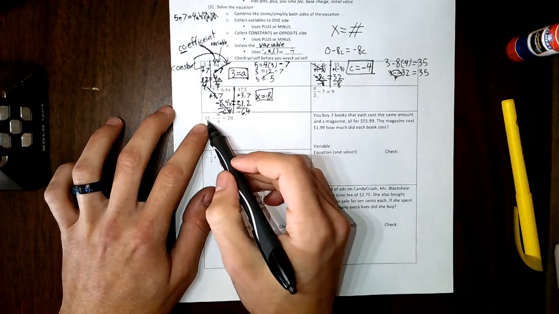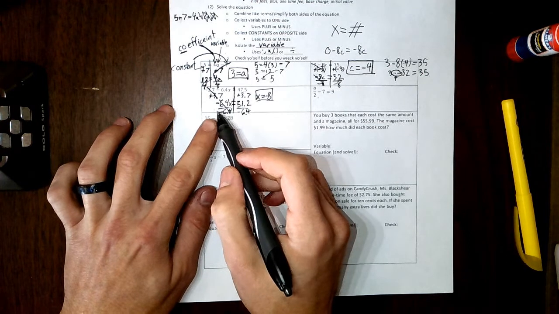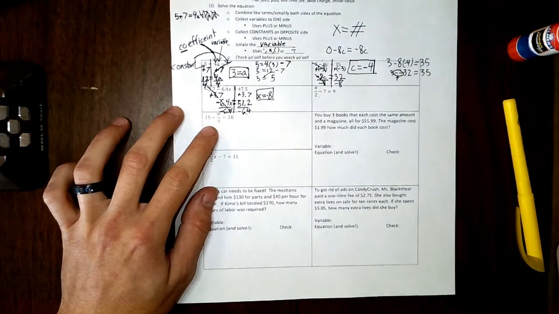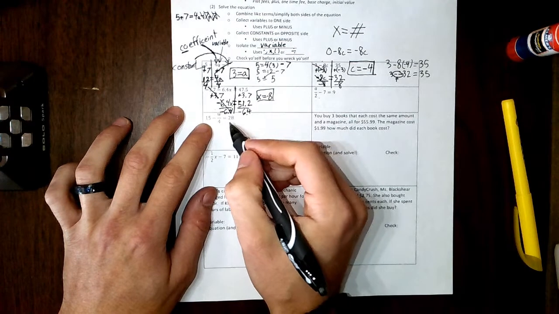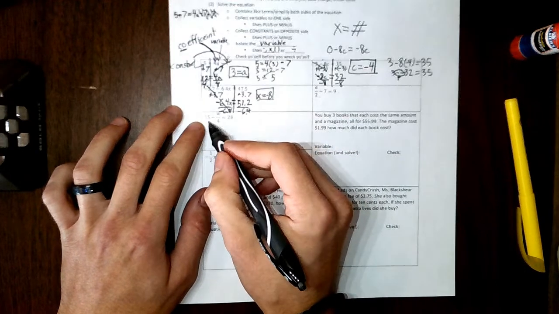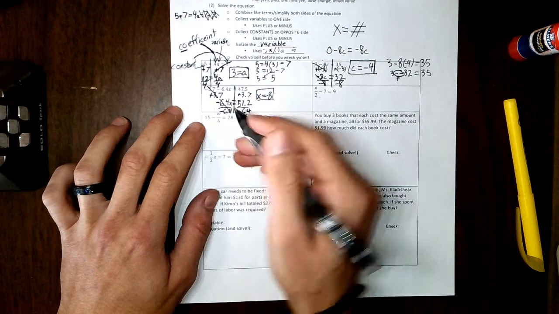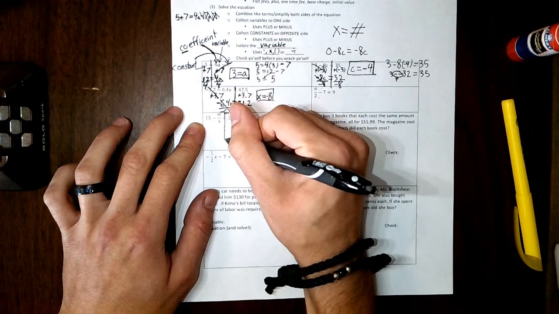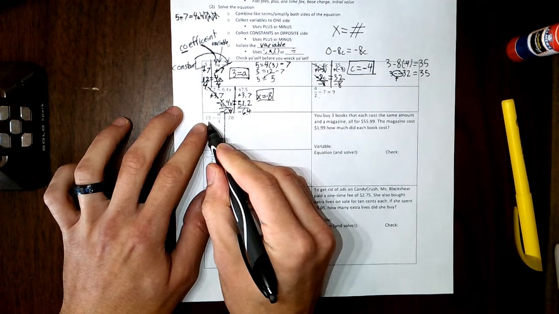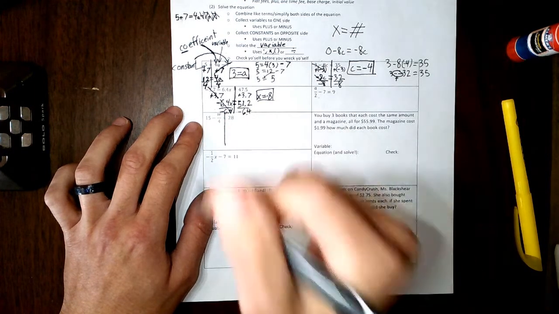So this fraction means division. We have 15 minus w divided by 4 equals 28. Okay, take care of the constant first. So I'm going to split it. I have a positive 15. How do I make $15 go away? How much do I spend? 15. Do it quick.